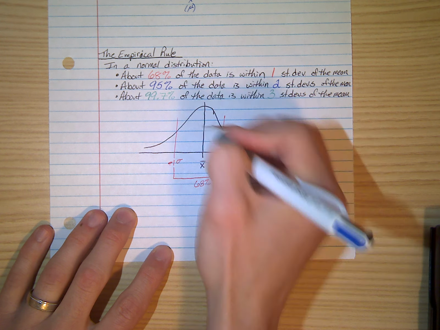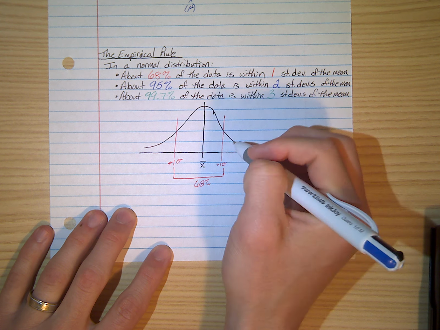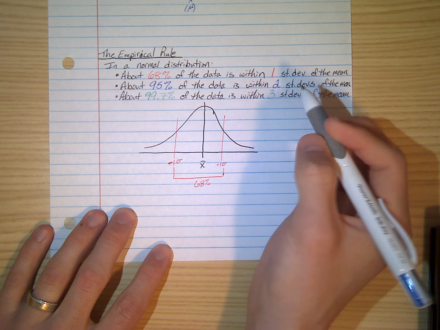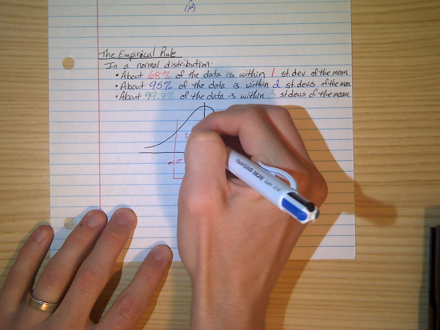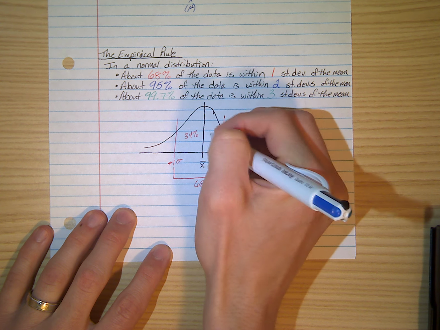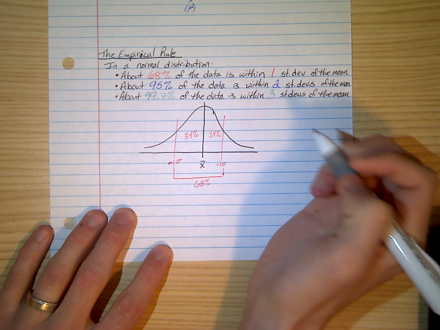My drawing is not symmetrical, but it should be. There's 34% of the data on this side and 34% on this side.